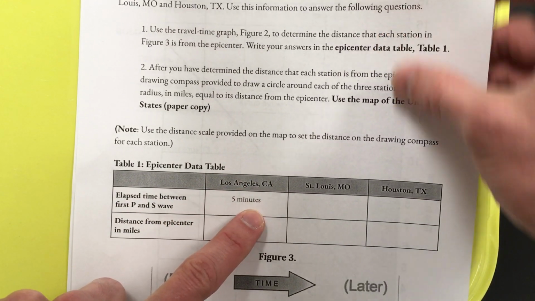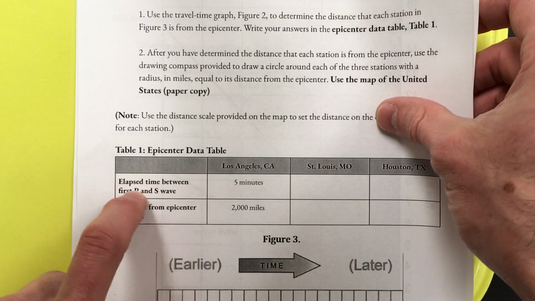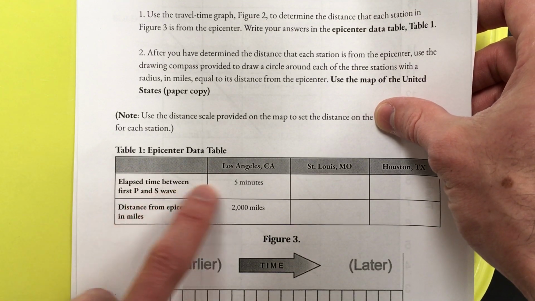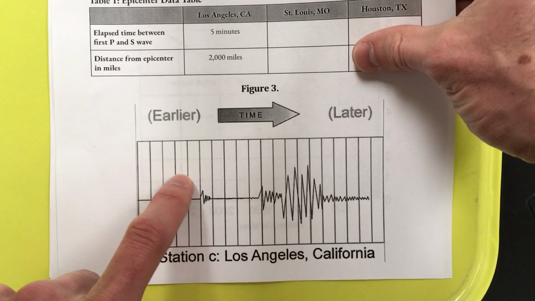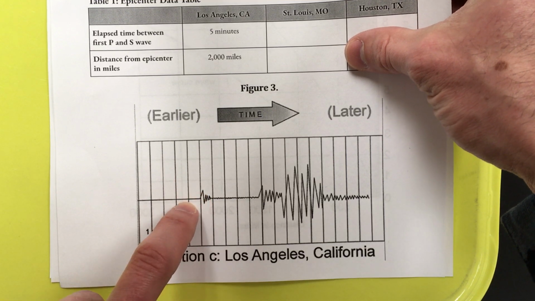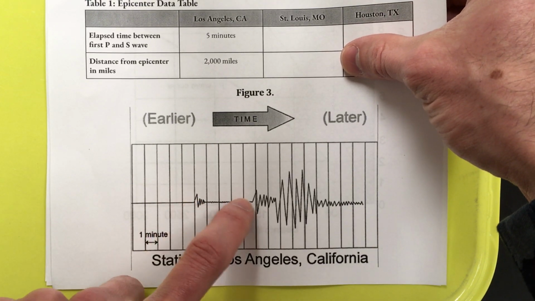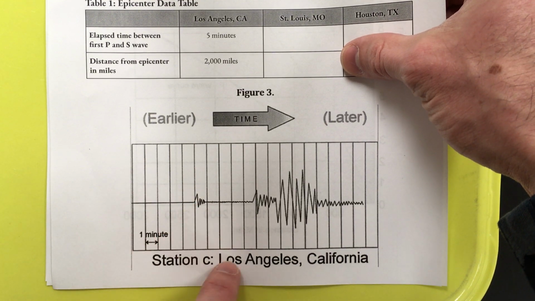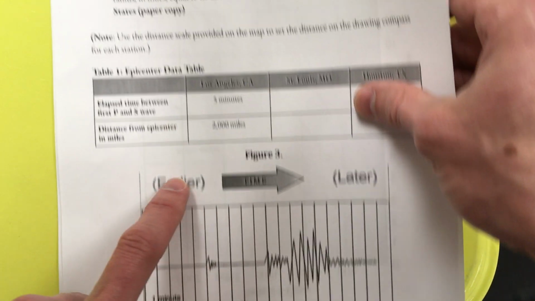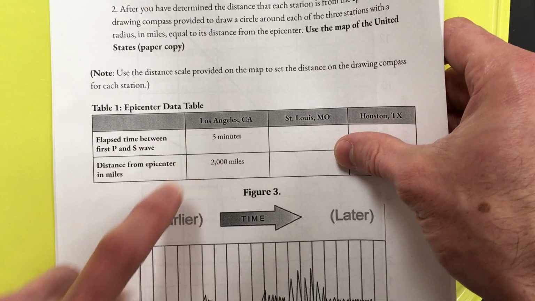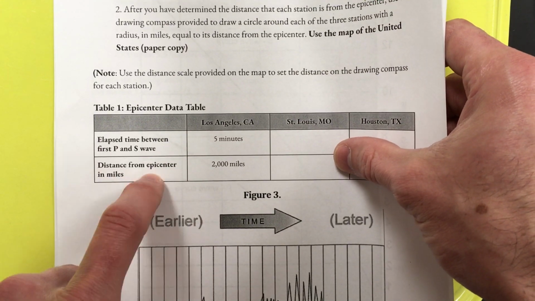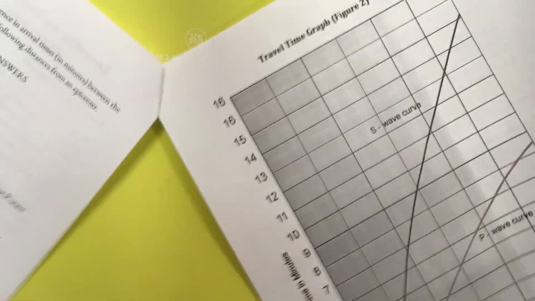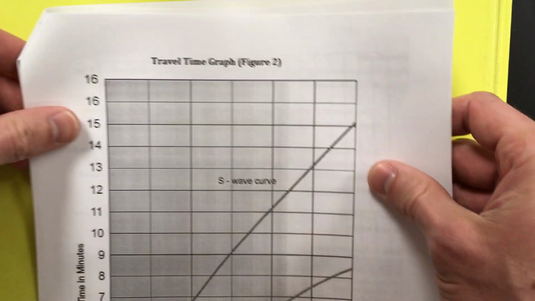We did Los Angeles, and if you'll remember, we found out the P wave and S wave gap by looking at our seismogram. Remember, we counted the distance between our P wave and our S wave, so don't forget each bar represents 1 minute. So we determined our Los Angeles P wave S wave gap was 5 minutes. And to determine the distance, remember, we had to go back and look at our travel time graph.